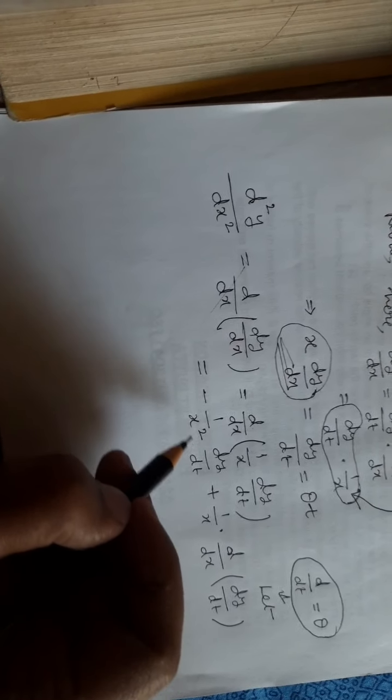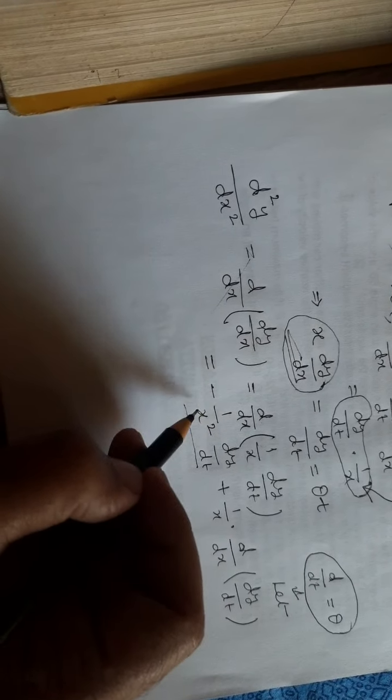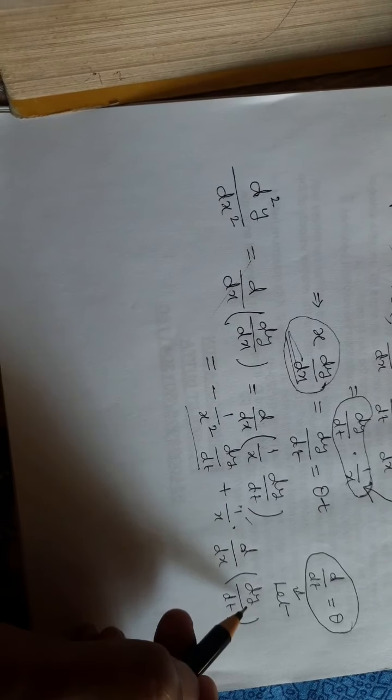Here you can see the UV rule, keeping v with the derivative of u and keeping u with the derivative of v.